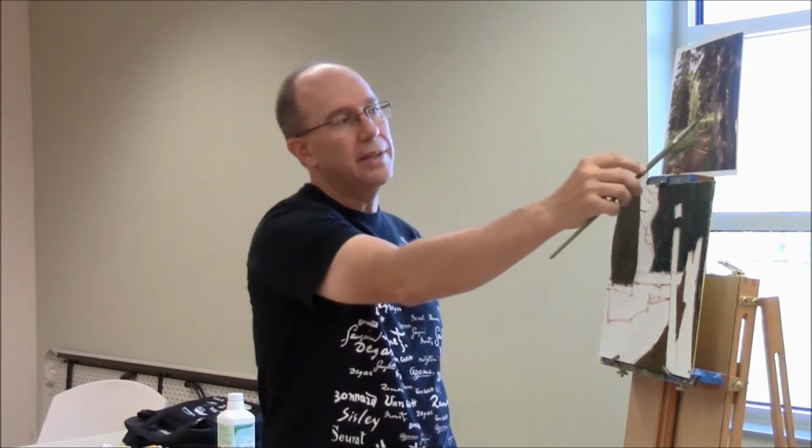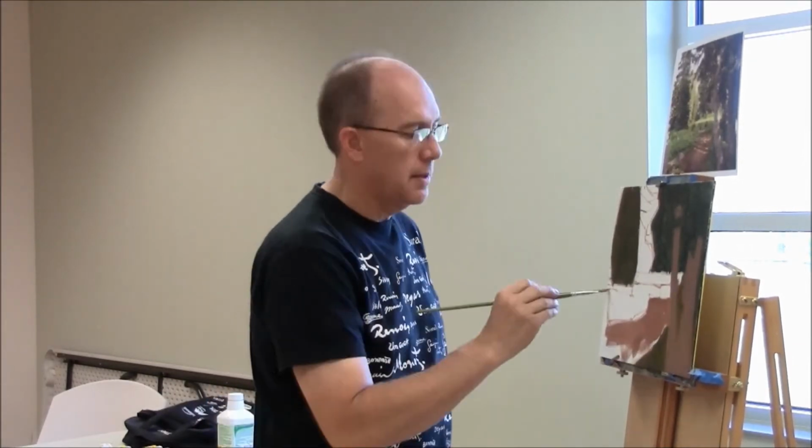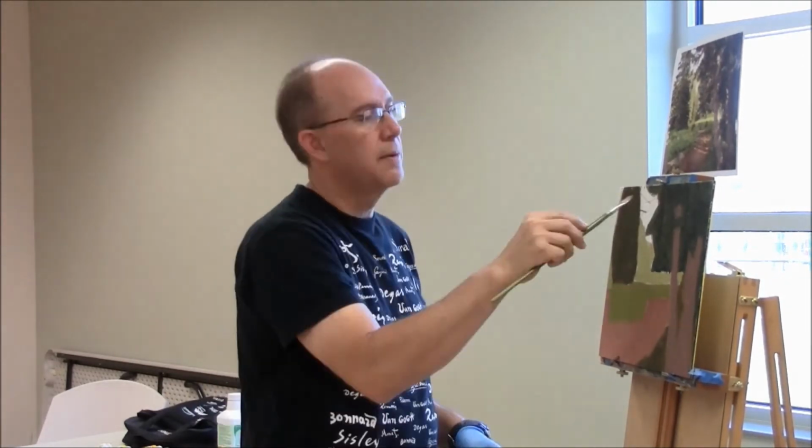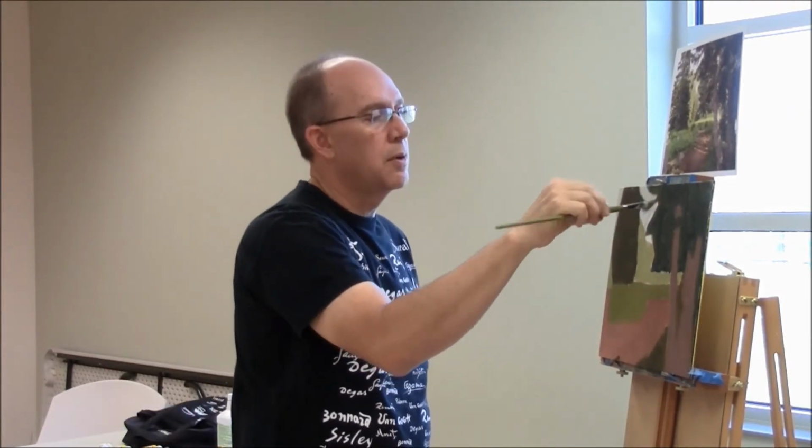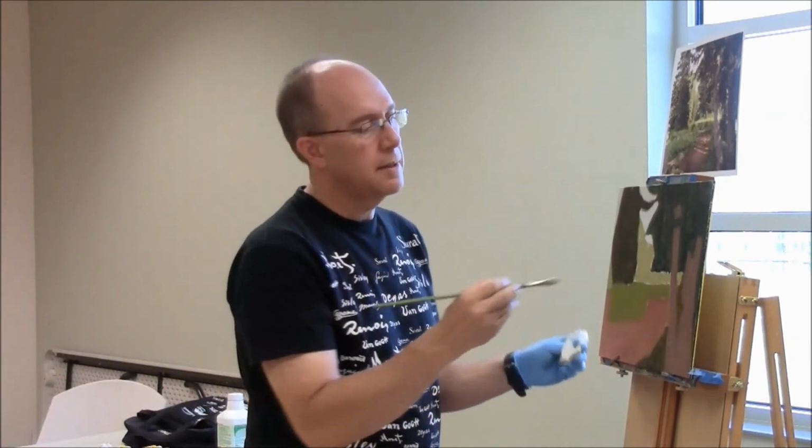So I'm going with the lighter value that I see on this side, and I'm going to use it throughout. I'm just going to go and soften some of the edges.